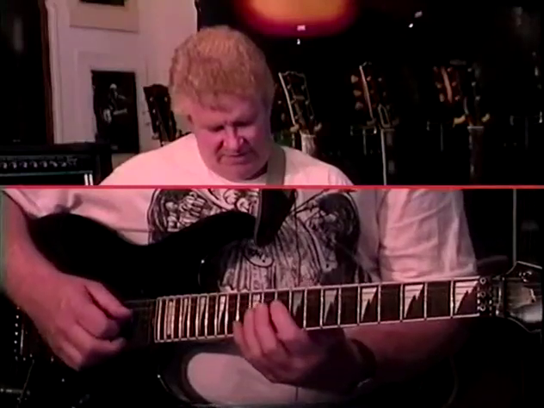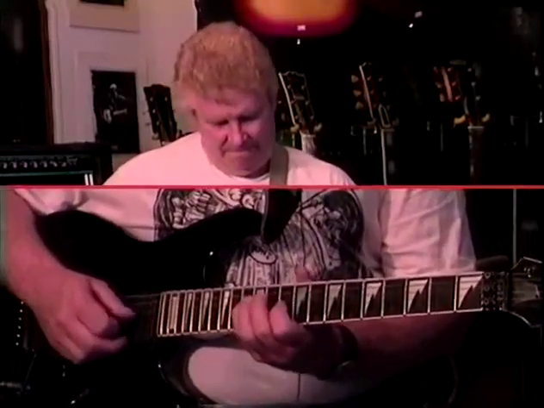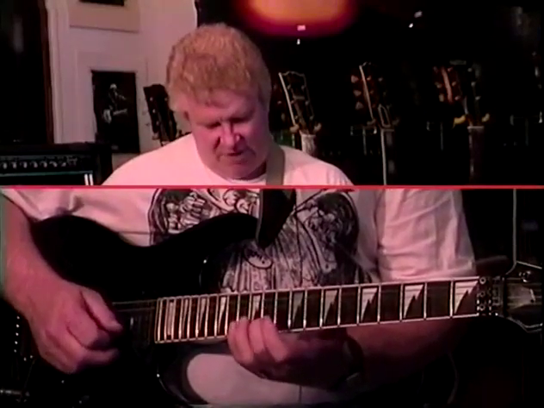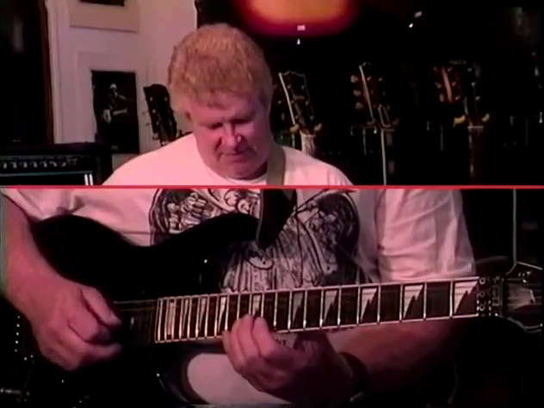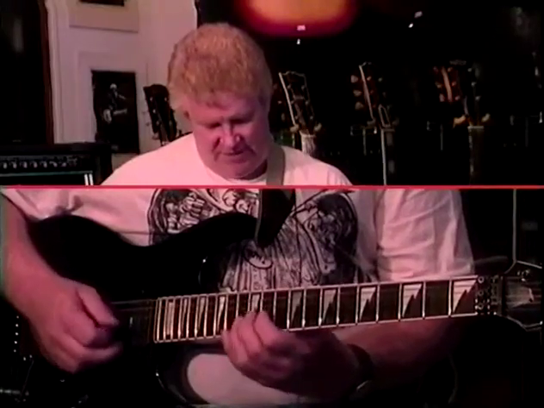Okay, now here is the D form. Some people play it this way, other people play it this way, as far as the fingering. Some guys play it this way. Don't ask me why, but they do.